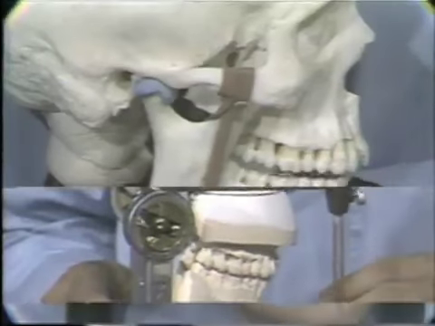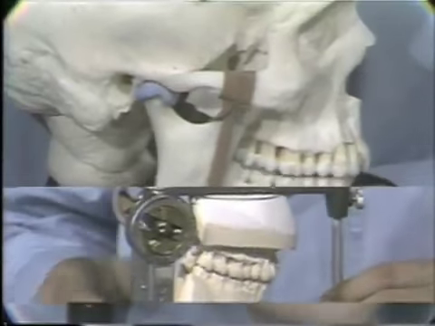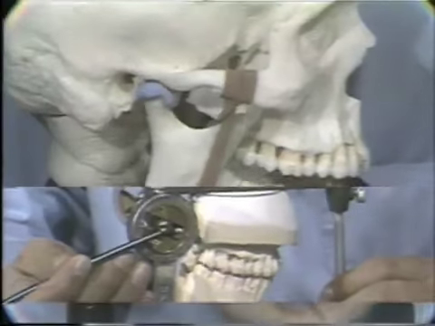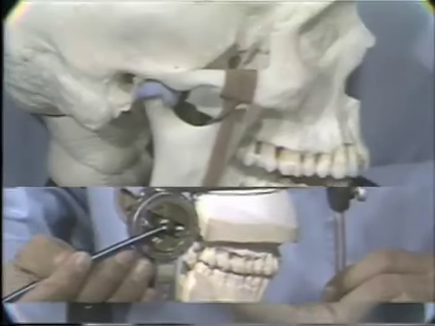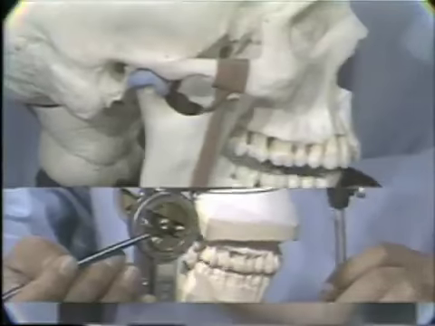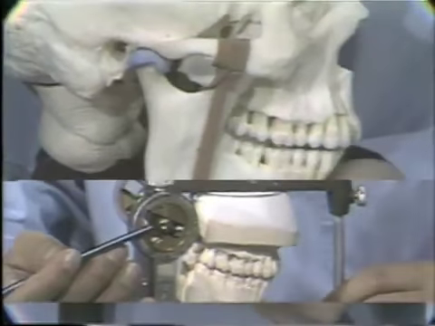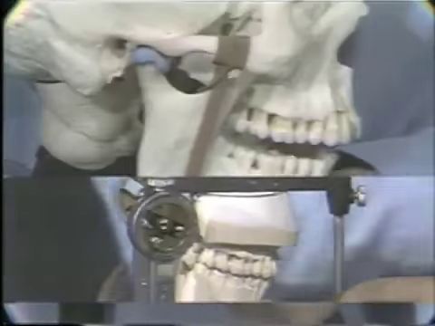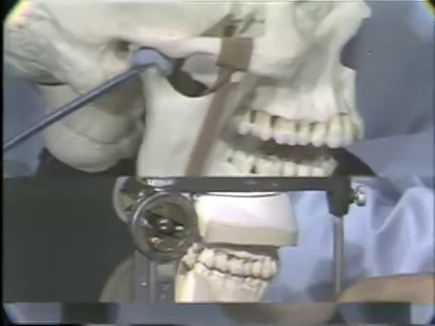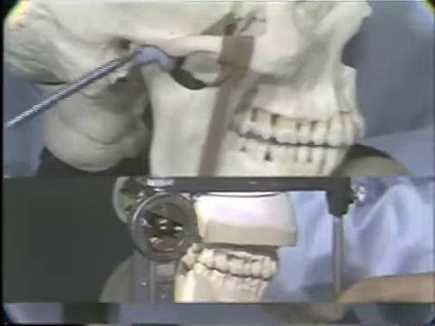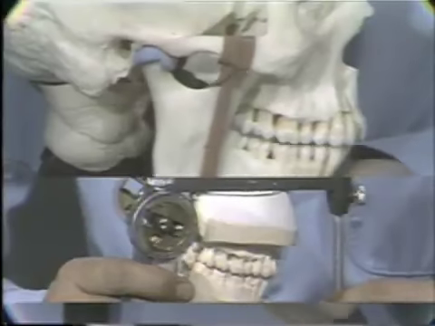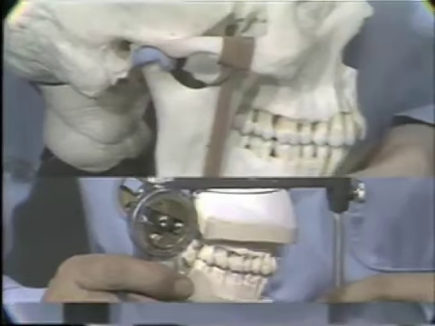Now, first of all, the opening and closing movements. We see that the horizontal axis of the articulator is running through the condylar ball and is just rotating within that ball. On the skull, what should be happening is the condyle in a live specimen would be rotating about in the lower compartment of the mandibular fossa against the disc.